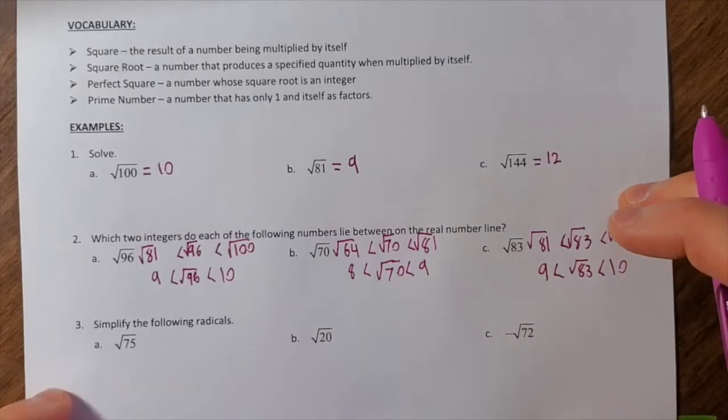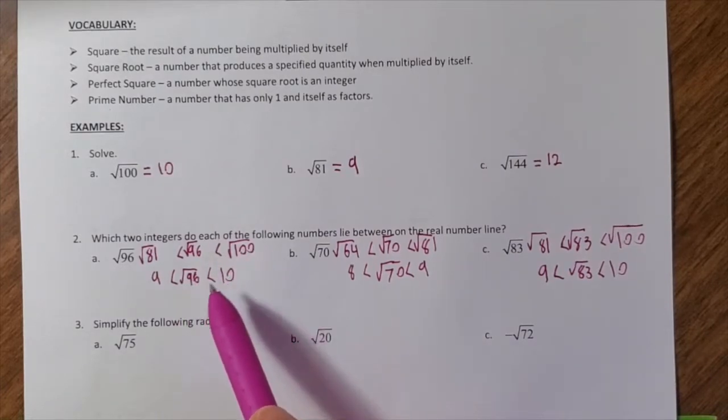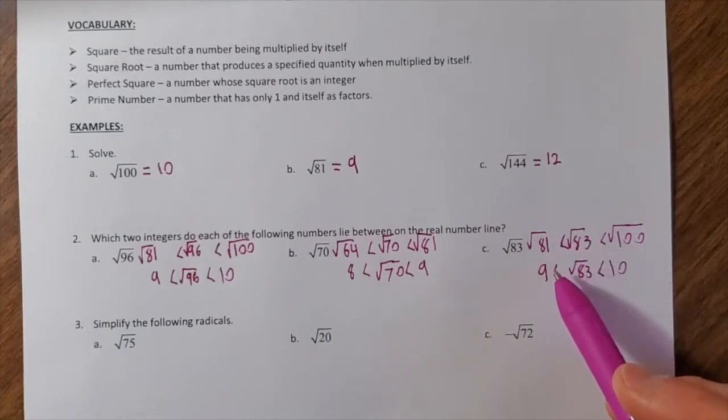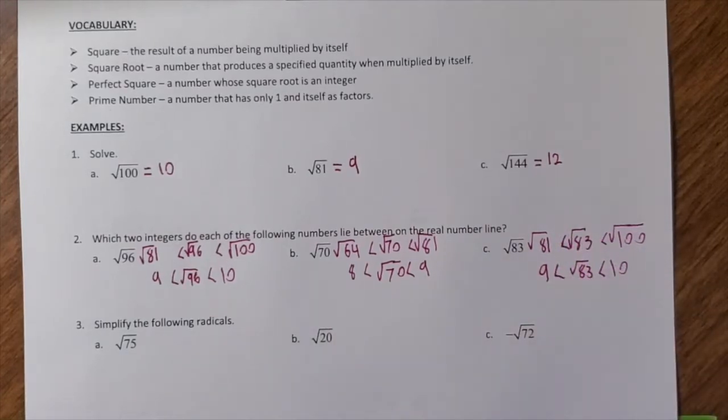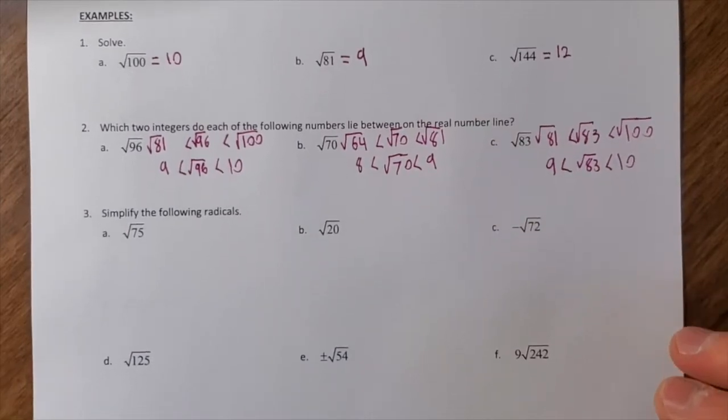And I'd just like to point out C and A, they're both in between 9 and 10, but we know that 96 is much closer to 100, so this square root is much closer to 10, and 83 is closer to 81, so this square root will be closer to 9 if we were to actually calculate their decimal values here. But let's move on to simplifying some radicals that don't have perfect squares.